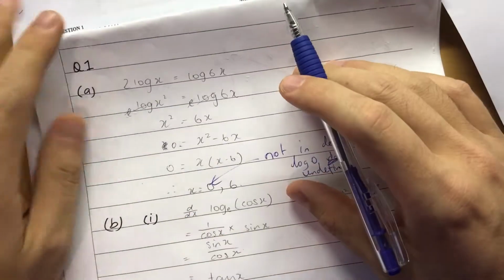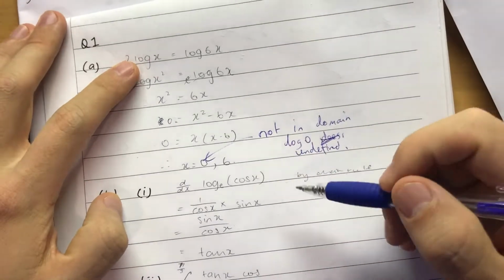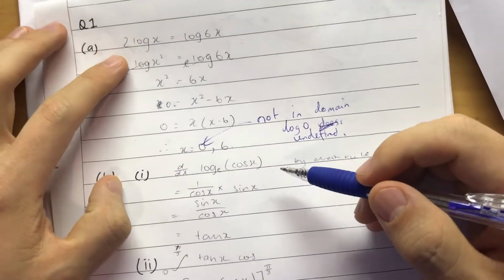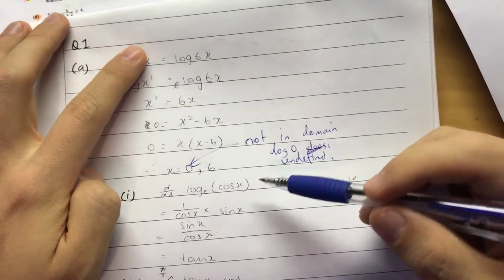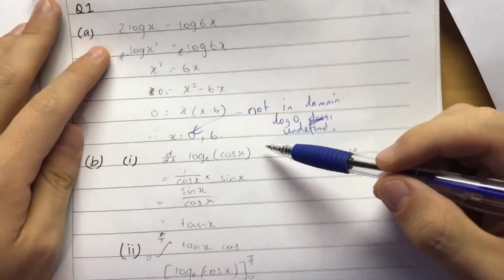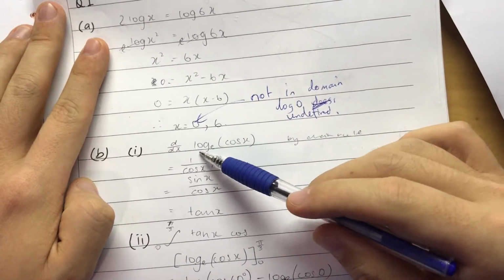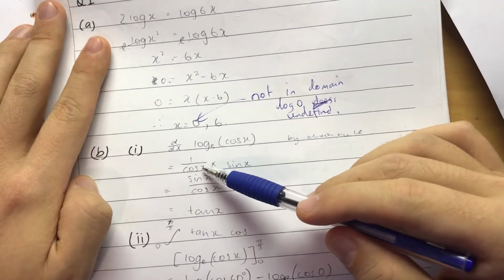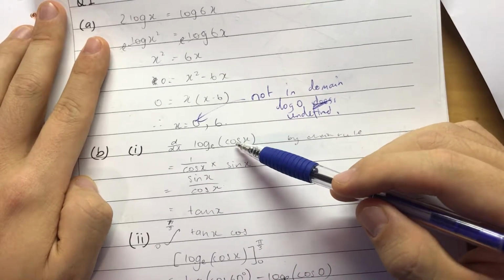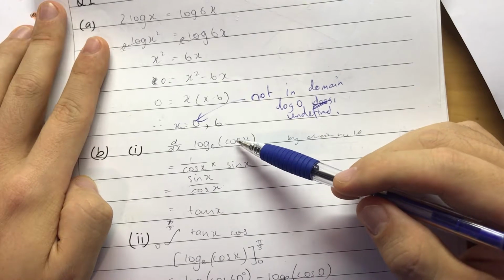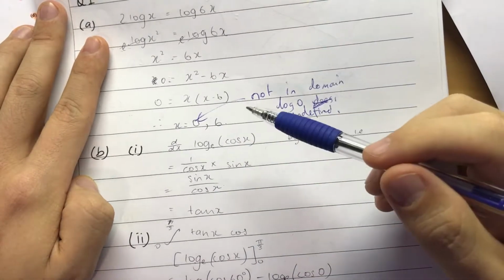Alright, so what's the next question? Differentiate log base e of cosine of x. Yeah, so it's this very standard application of the chain rule. You pretend this is just log of x, so you write 1 over what is inside, and then you multiply it by the derivative of what's inside, because it's not x. And that continues the chain until you run out of insides.